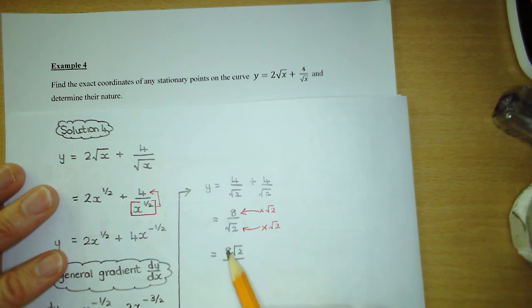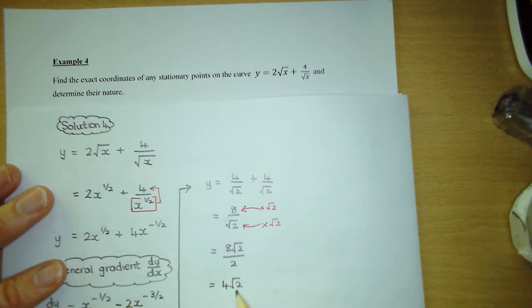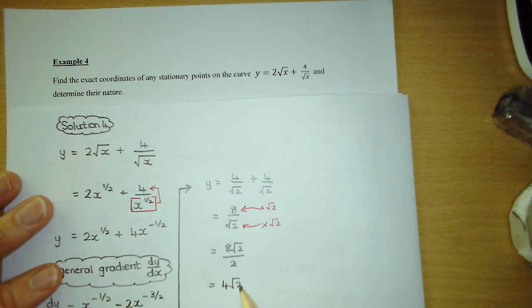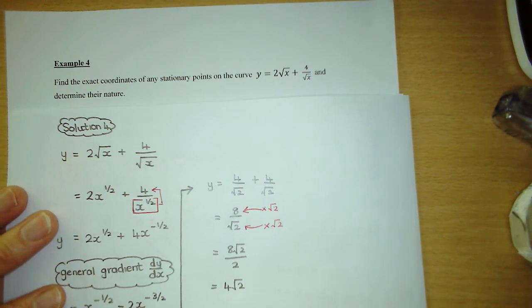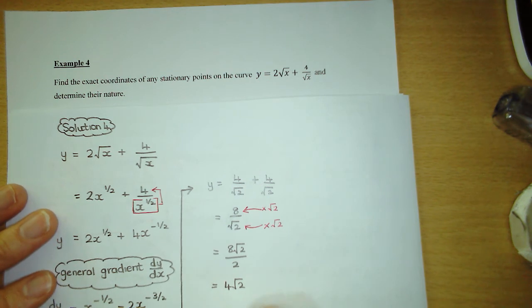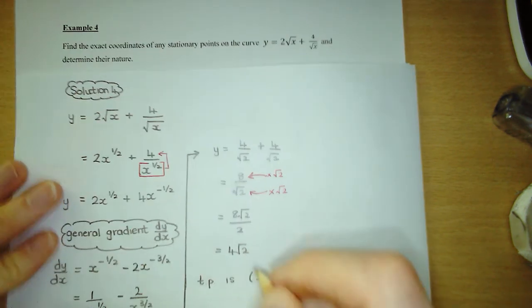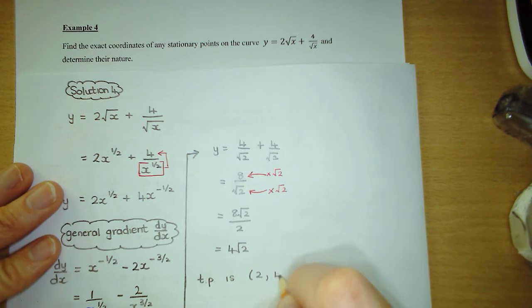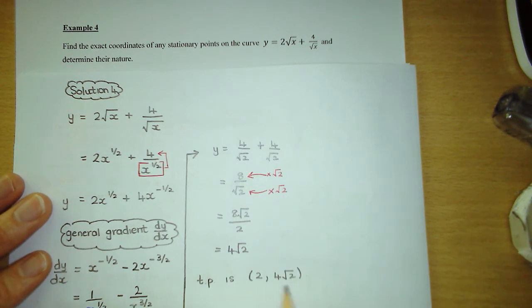And then the 2 cancels with the 8 outside the surd. So that's just going to leave us with 4 root 2. Now that is an acceptable answer for the y coordinate because there's no surds in the denominator. So we've now got the x and y coordinates of the turning point. The x coordinate is 2 and the y coordinate is 4 root 2. So just be careful. If it says keep your answer exact, then in this case we're leaving surds in it.